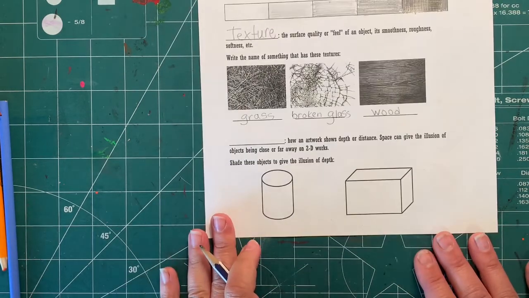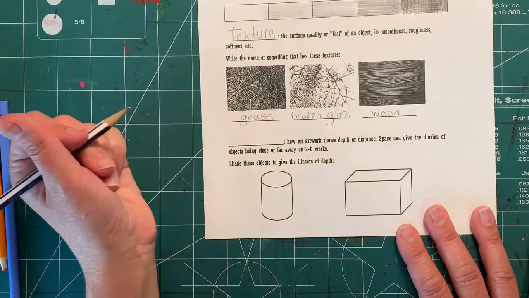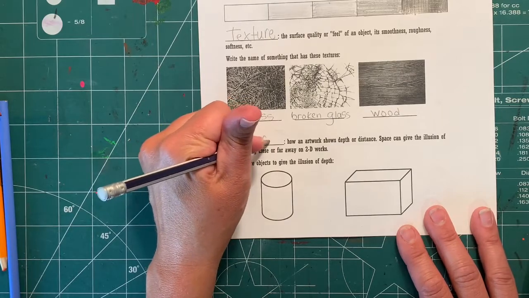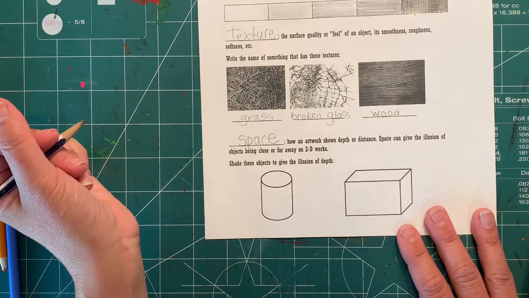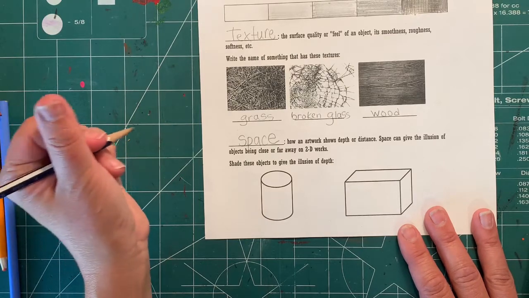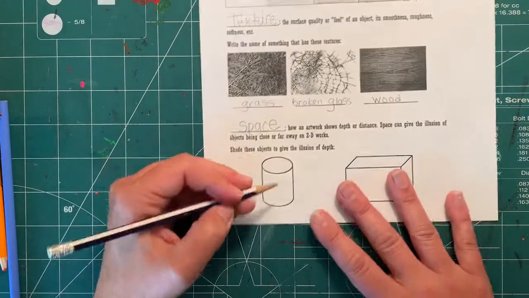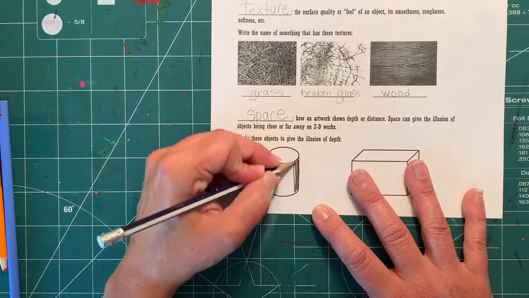Okay, the last one. This one is how an artwork shows depth or distance. And that's when it can be the foreground or the background, and we can call it space. Space can give the illusion of objects being close or far away in 2-dimensional works. So we're gonna give these the illusion of depth by shading them in.